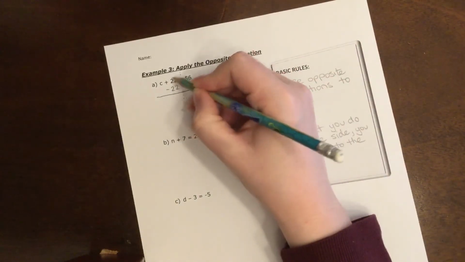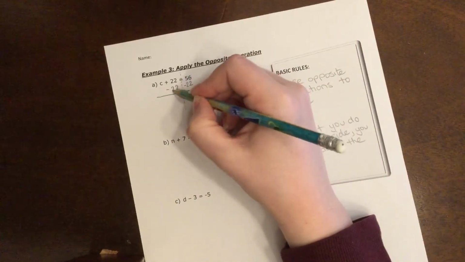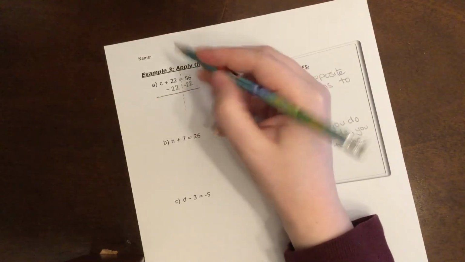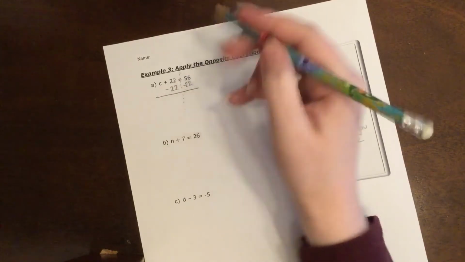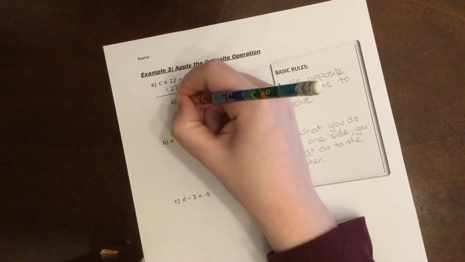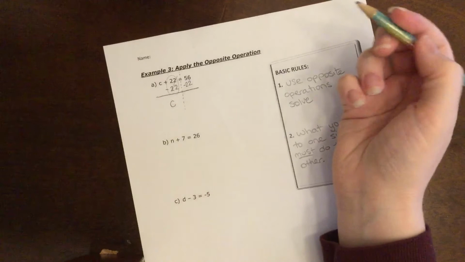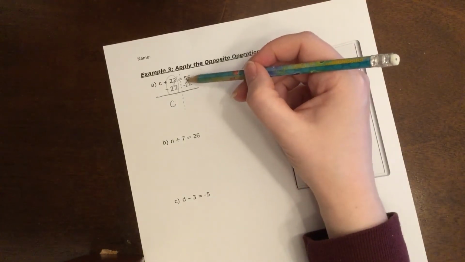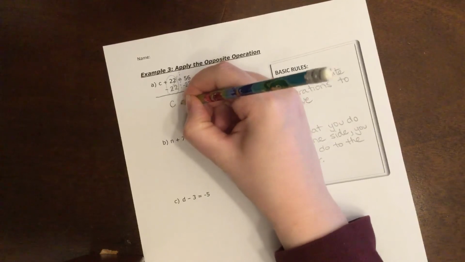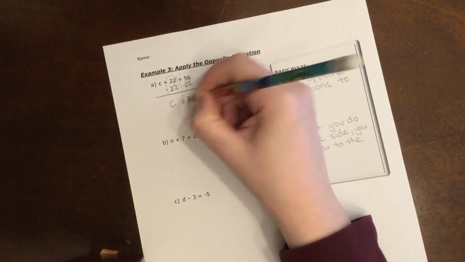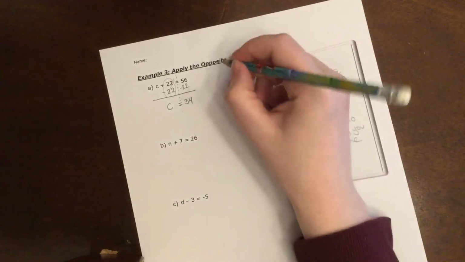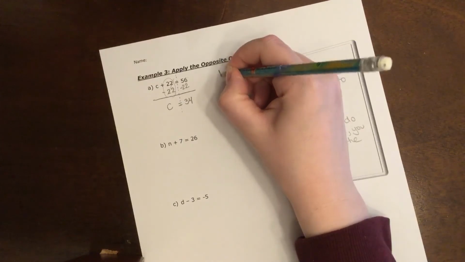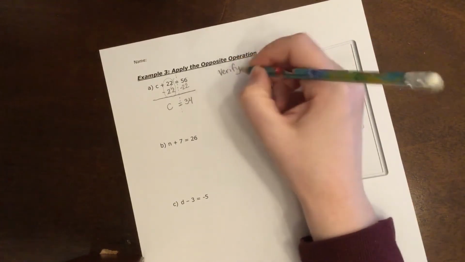So if we think about our integers, this is a zero pair, or opposite integers. If we have 22 positives and 22 negatives, those are all going to cancel out and create 0. You're going to be left with C on this side. And then I have to take 56 and I have to minus 22. So then C must be equal to 34.